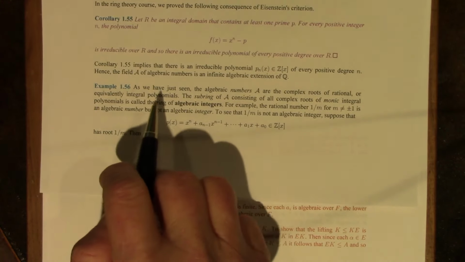Another example, this is somewhat of an aside. So we've just seen the algebraic numbers A are the complex roots of rational, or equivalently integral, polynomials.